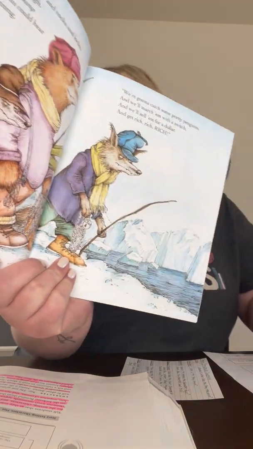Oh no. Now I think we have some information about the problem. What is the problem that Tacky and his companions face? The hunters are coming. The hunters are here.